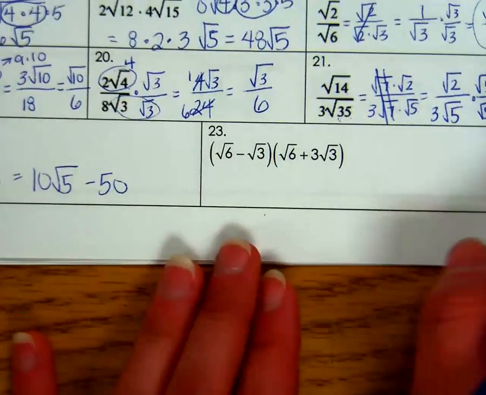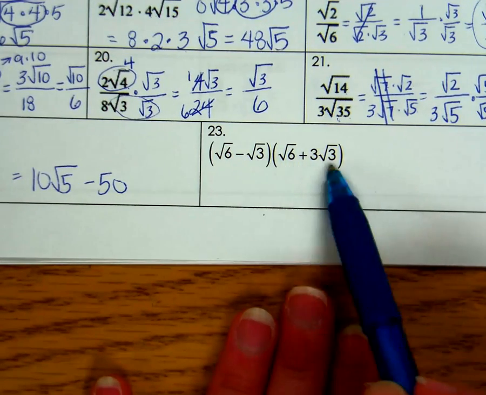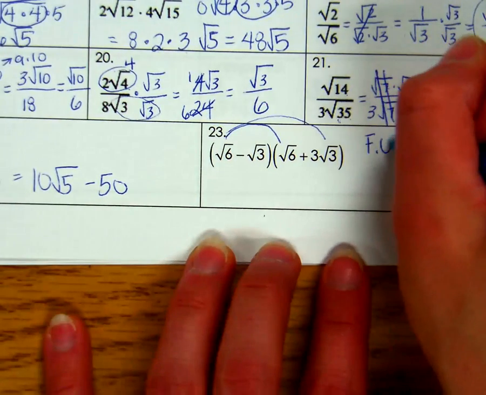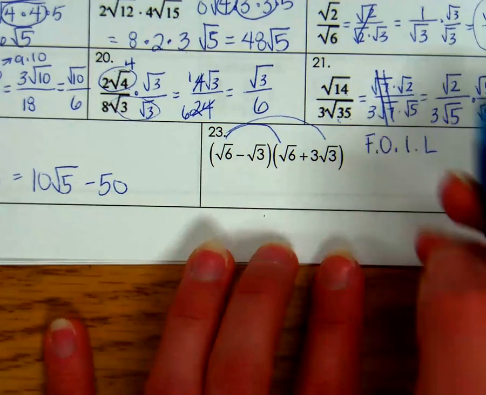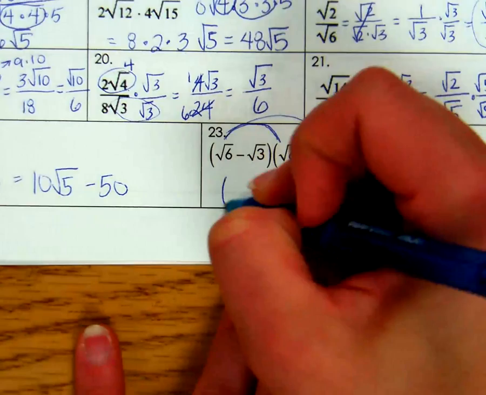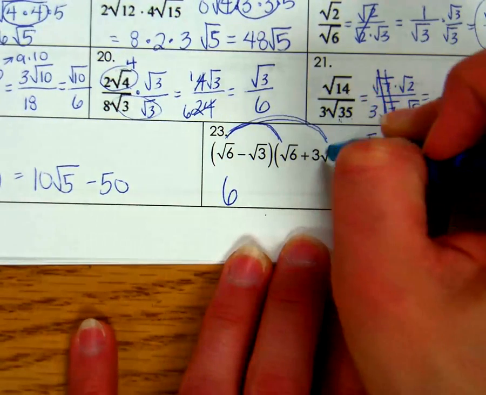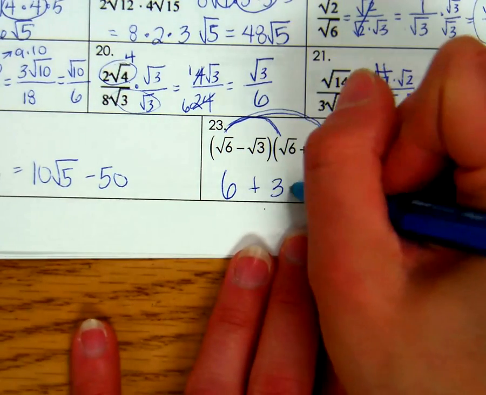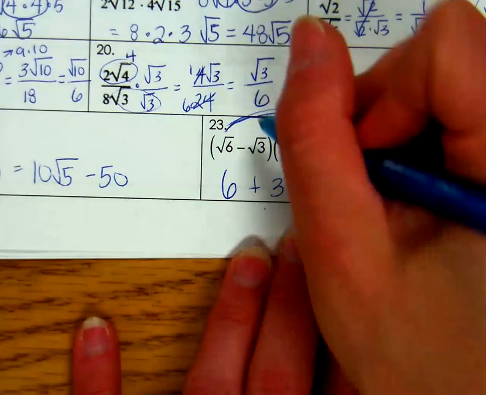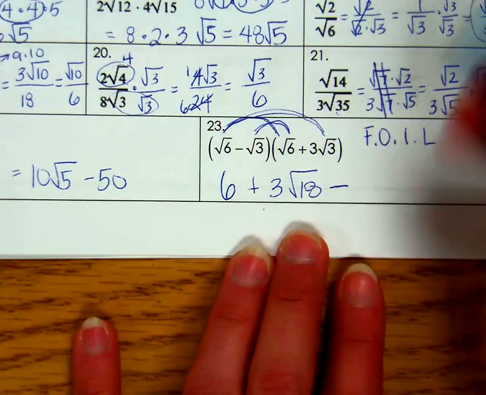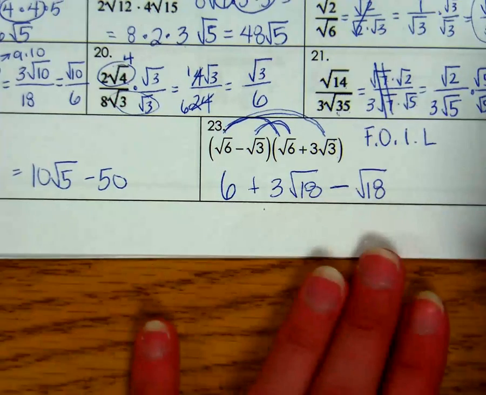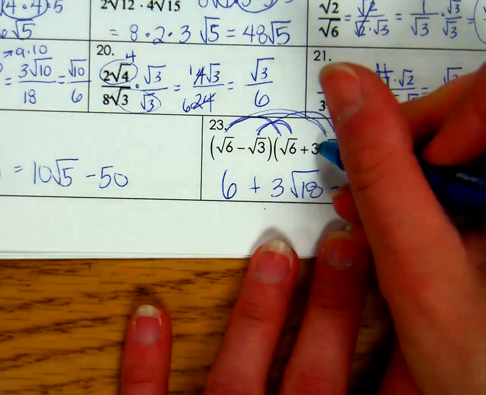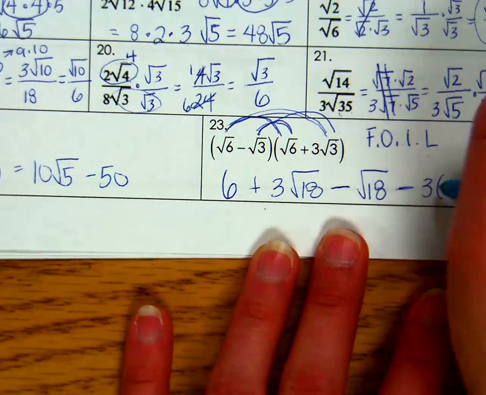And the last one is a difference of squares. Hopefully you recognized, actually I'm taking that back because this term is not the same. So we're going to have to FOIL. First, you multiply the first terms, multiply the outer terms, multiply the inner terms, and multiply the last. So let's start with first. Square root of 6 times the square root of 6 is 6. Outer, square root of 6 times 3 square root of 3. So that means I would have plus 3 square root of 18. Inner, be careful because you have this negative, minus square root of 3 times the square root of 6 is the square root of 18. Last terms, negative square root of 3 times 3 square root of 3. So I'm going to put my minus. And then it would be 3 times square root of 3 times the square root of 3 is 3.